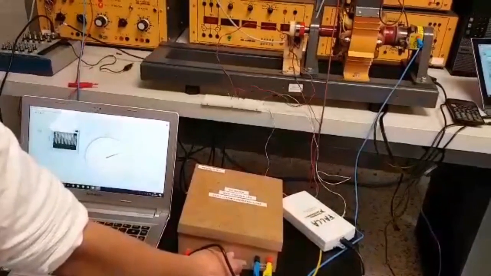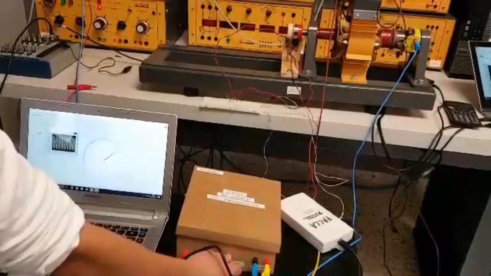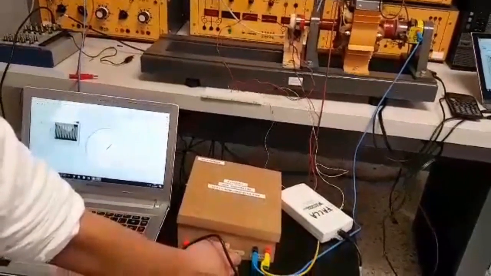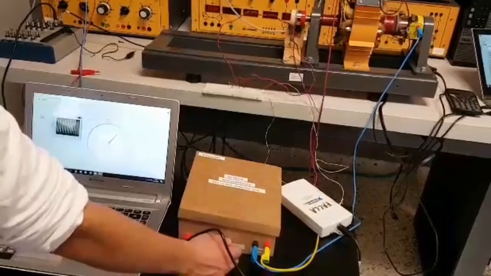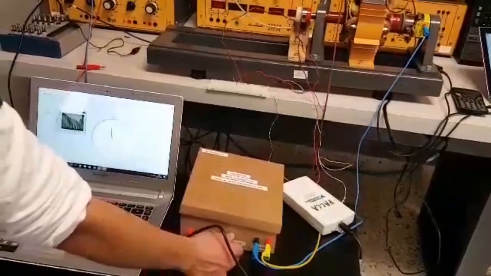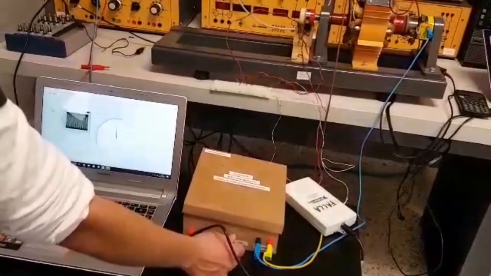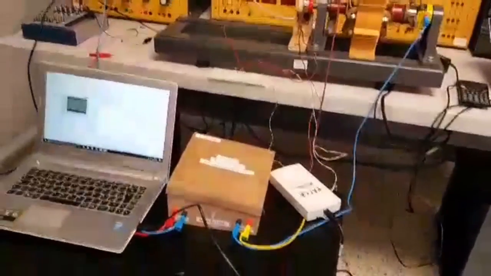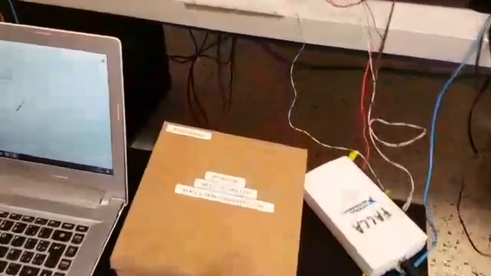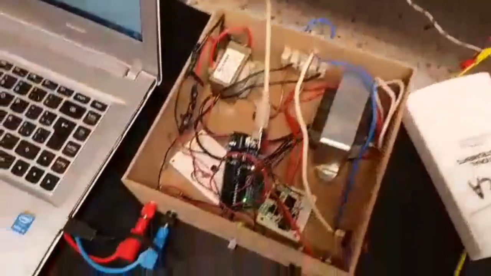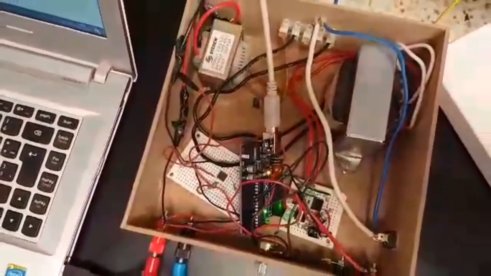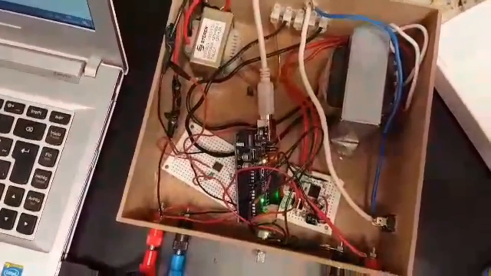We use a potentiometer and with this we can control the velocity of the motor. The potentiometer is in front of the box so we can move it easily. And inside of the box we can see all the circuit, the transformers, and the Arduino.